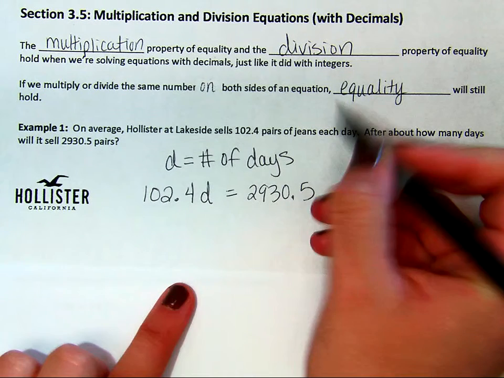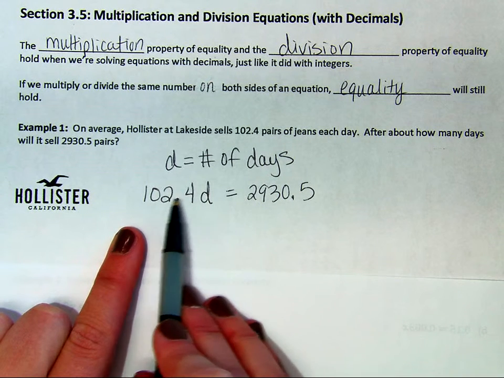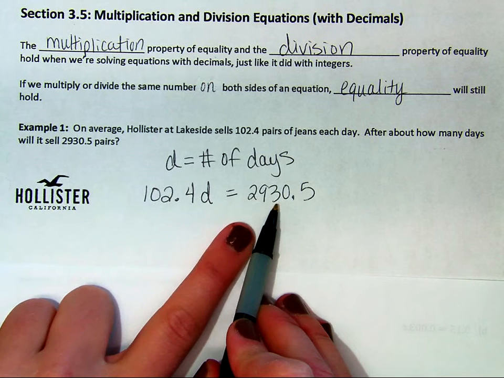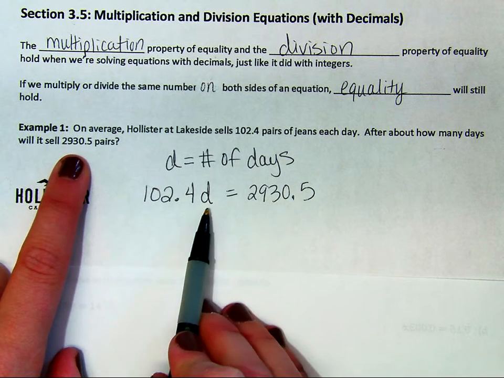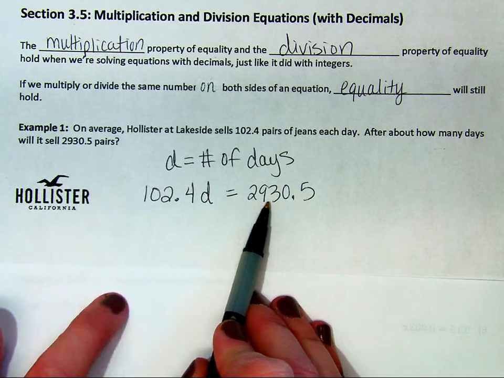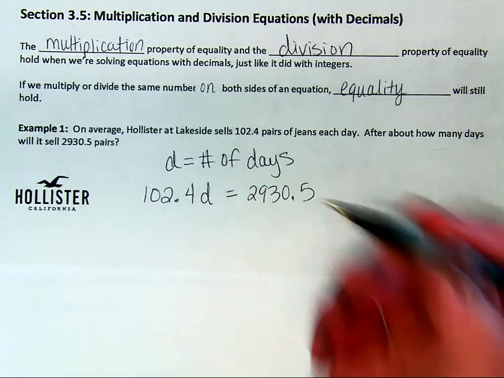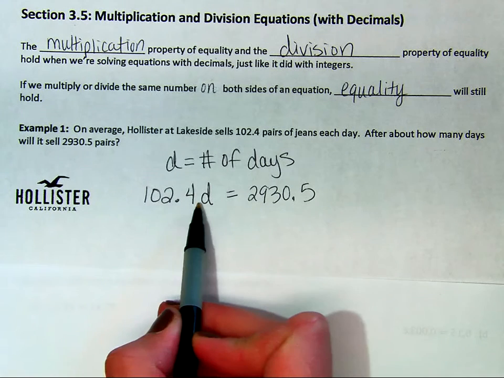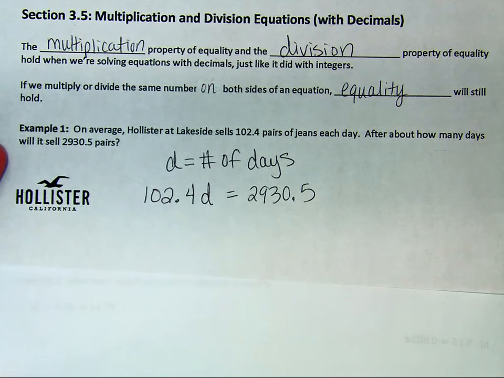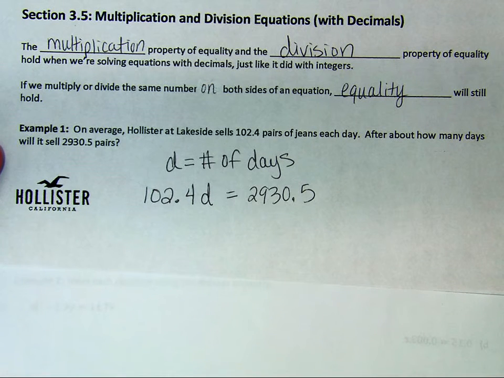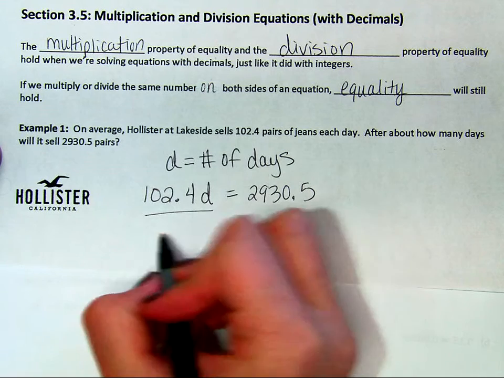And I want to get to 2,930.5. So on each day they're selling this many, so the number of days times that amount is going to eventually get me to 2,930.5 pairs. And I want to know how many days it takes to get me to that amount. So this is the equation I need. And then I need to know the amount of days, so I have to solve for D. Right now there's multiplication happening since the variable is right next to my number. So in order to undo multiplication, I need to divide both sides by whatever my coefficient is.